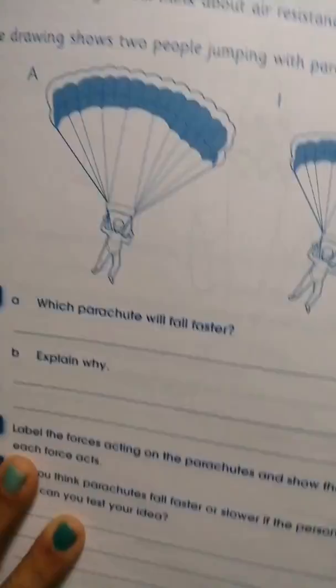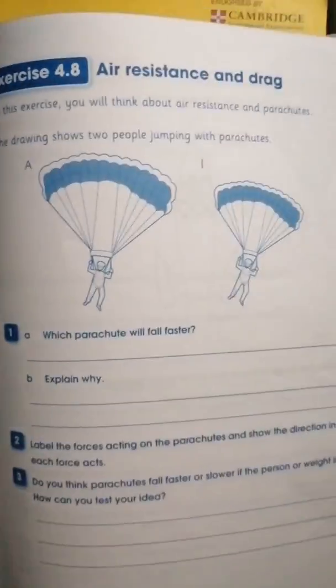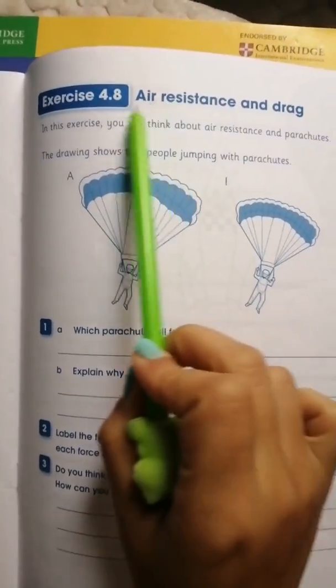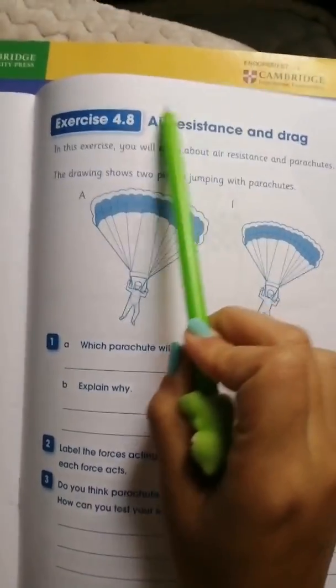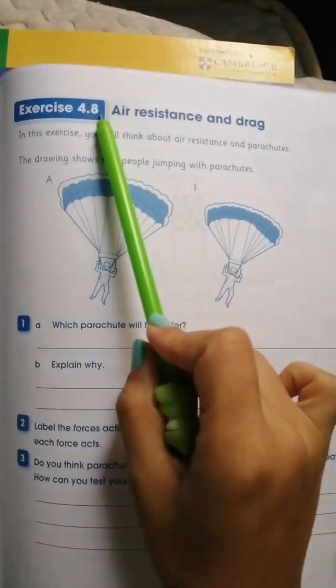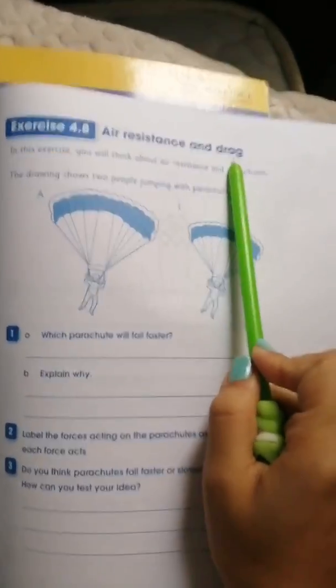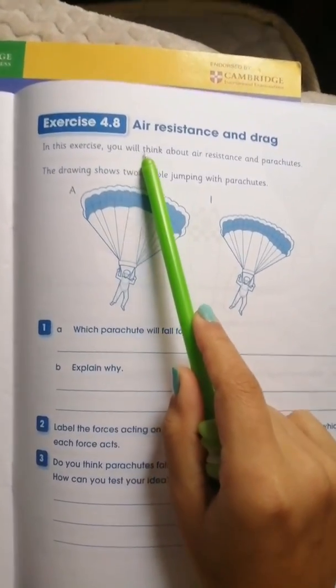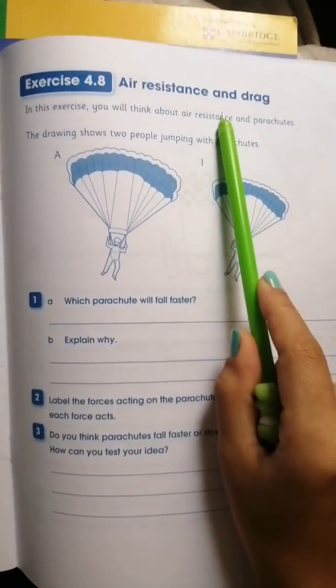Now here, open your book on page 47. We're going to answer this lesson for air resistance and drag. As we talked yesterday, air resistance is a force that slows down a moving or falling object. Drag is another name for air resistance. In this exercise, you will think about air resistance and parachutes.